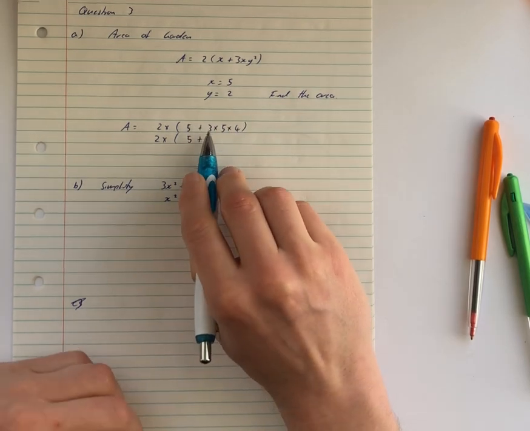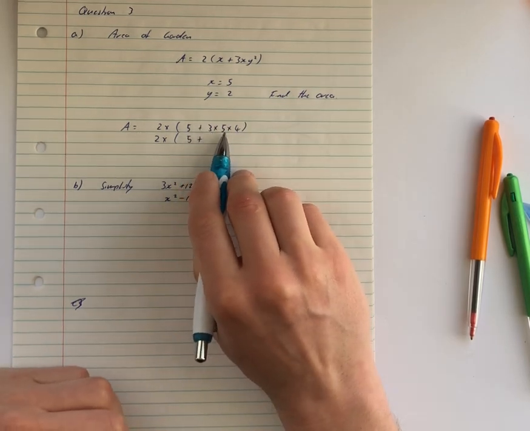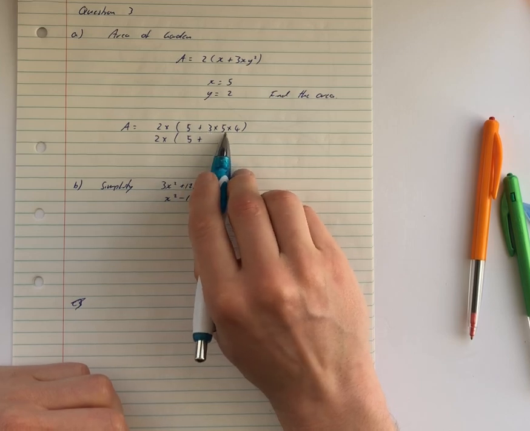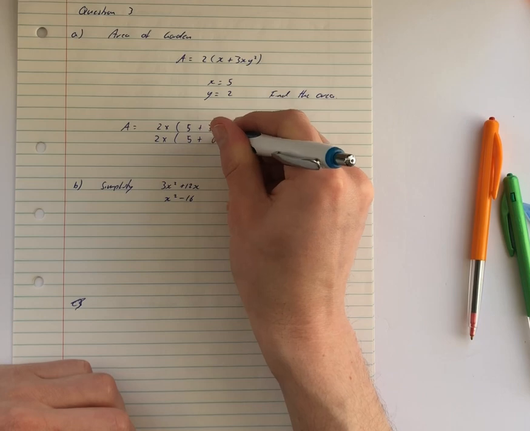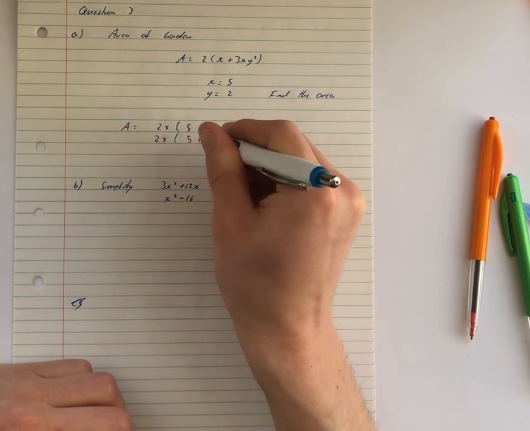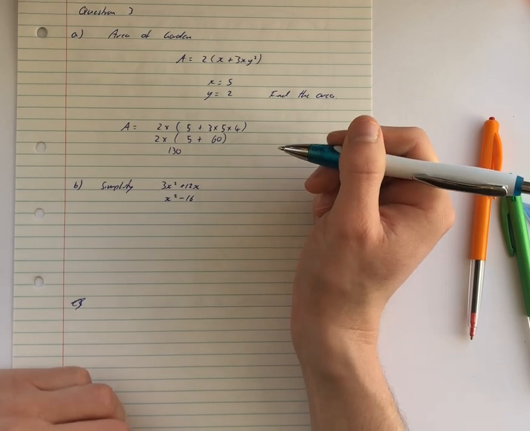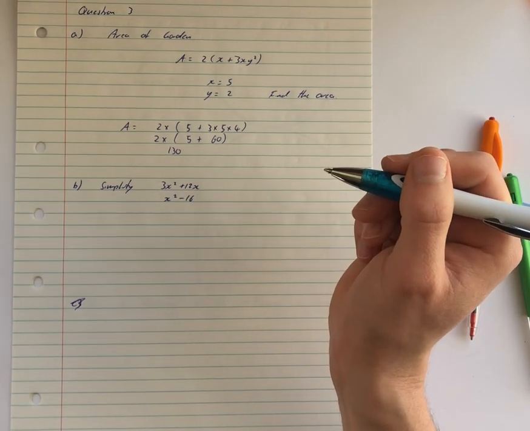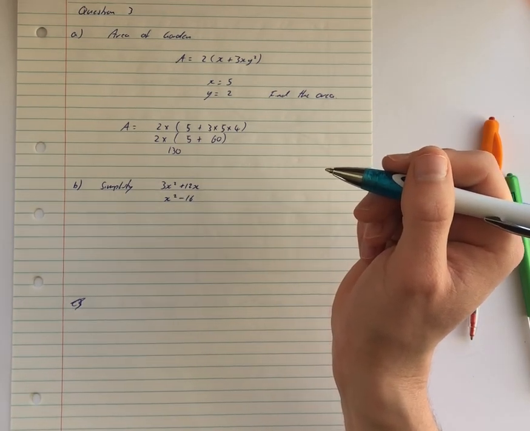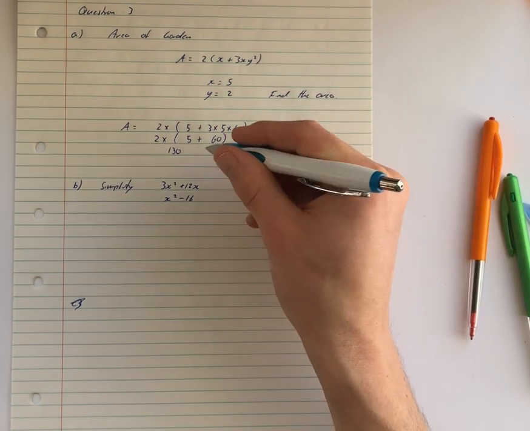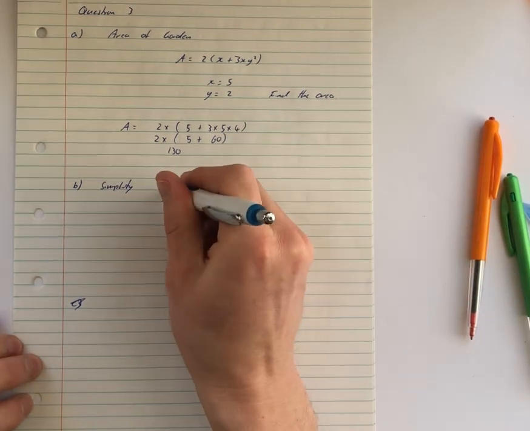Because you've got to do your order of operations, 3 times 5 times 4: 3 fives are 15, times 4 is 60. So we've got 2 times 65, which is 130. I don't believe there are units in this question, so just 130 is fine.